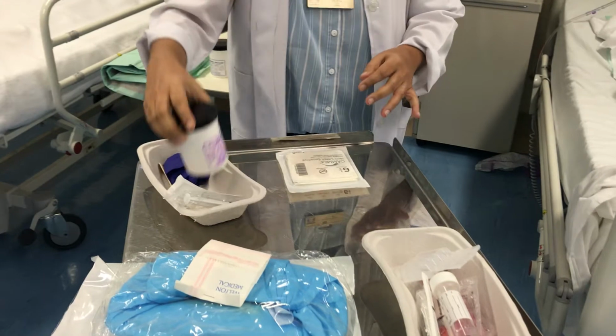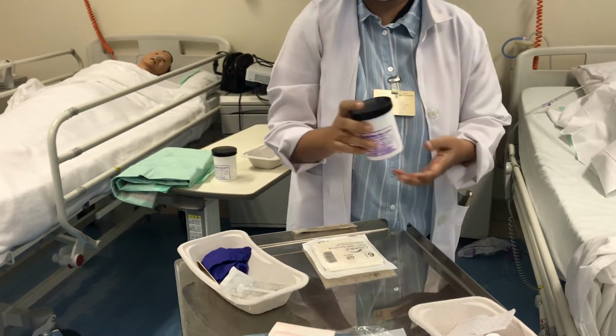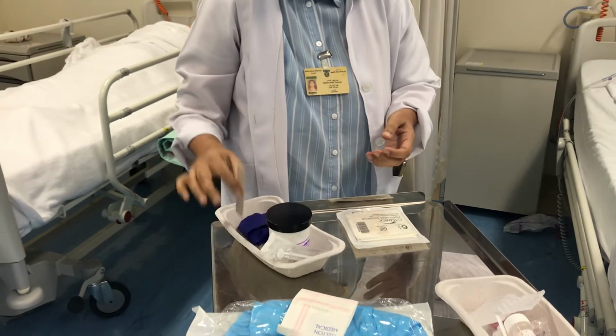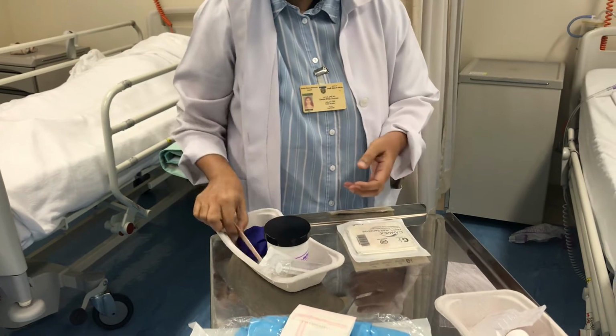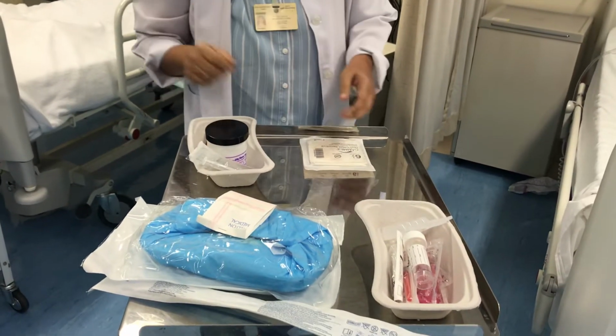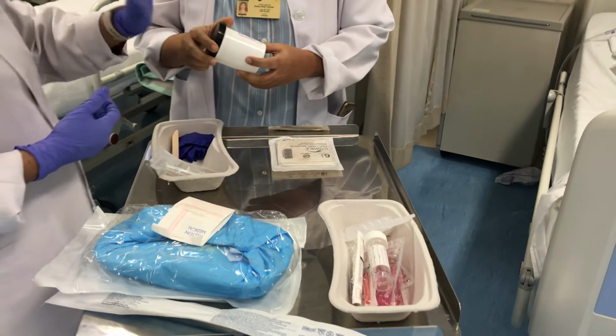Obviously we need the lubricant. Here the only available lubricant is this one. This is the lubricant that we are going to use, and we have the swab to take out the lubricant. Otherwise we will not get a sterile lubricant. We are not supposed to use this at all.